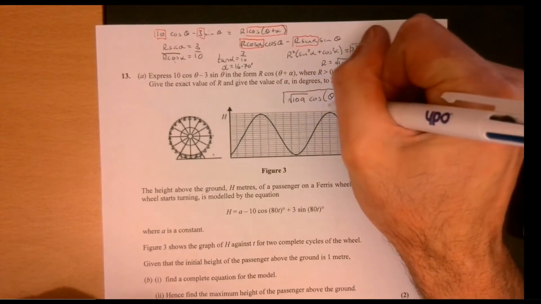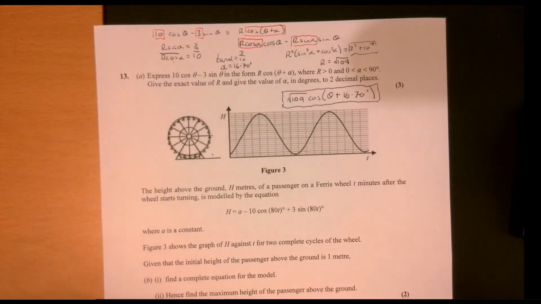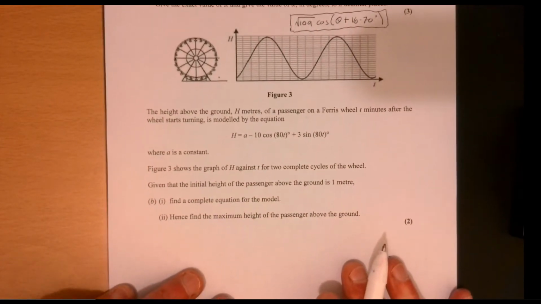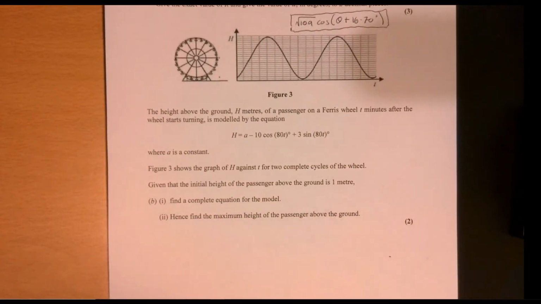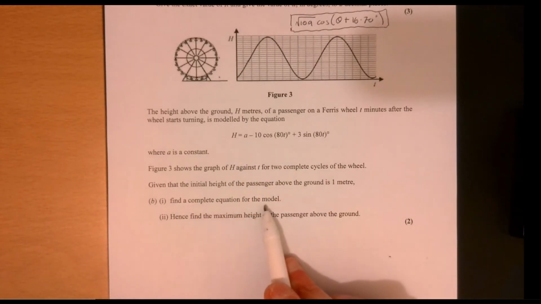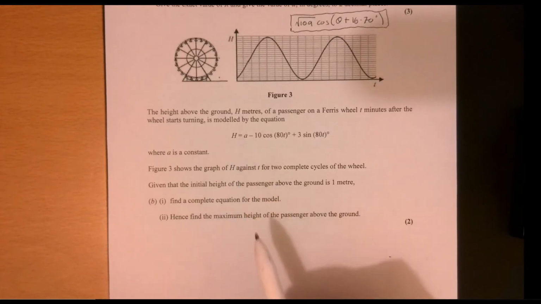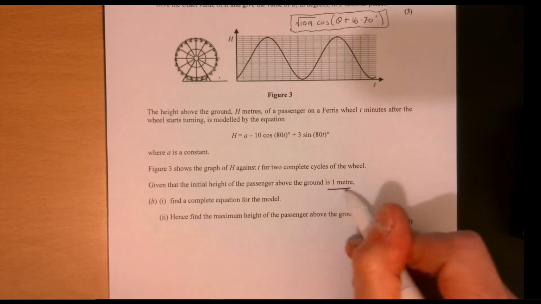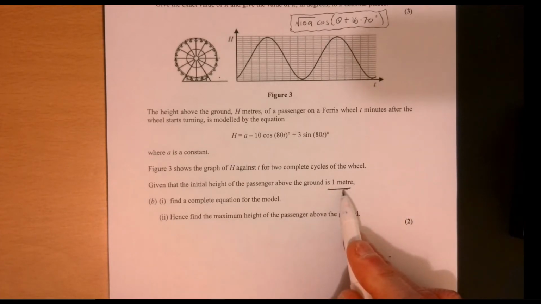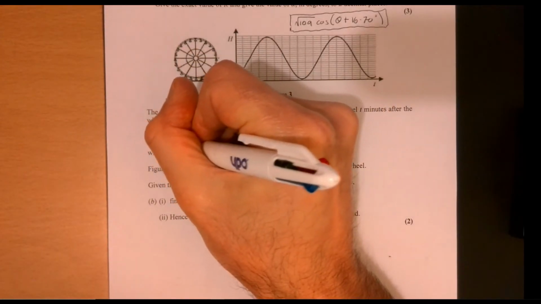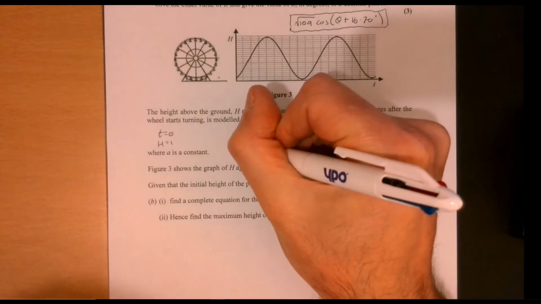So there's the first part of the question. Okay, right, now let's take our attention to part B. I'm going to move that up there just to give us a little bit more room. So let's have a look at this. The first bit says find a complete equation for the model. Well, we really need to work out what this thing is just here. What do we know? It tells us the initial height of the passenger above the ground is 1 meter. So therefore, when t equals 0, the height equals 1. So we can fill that in.